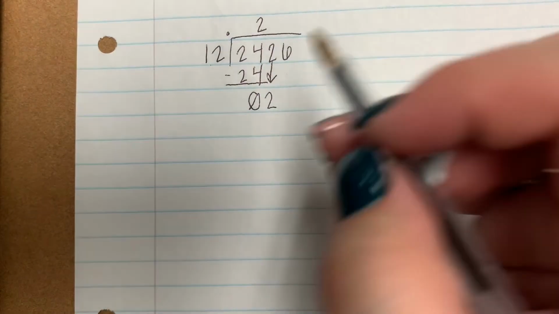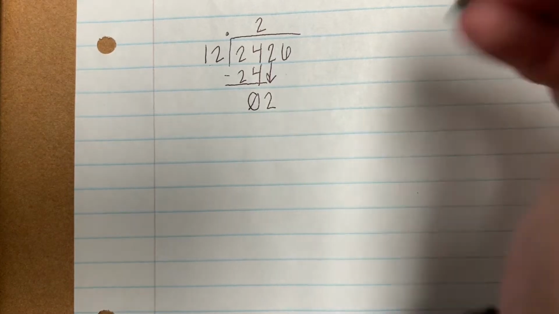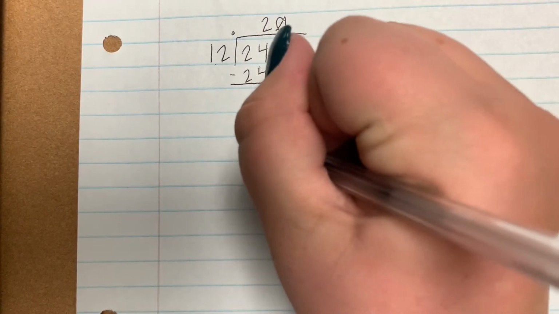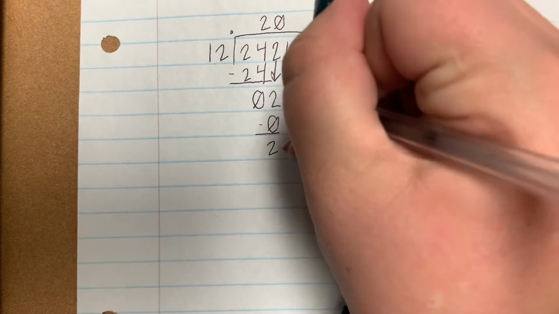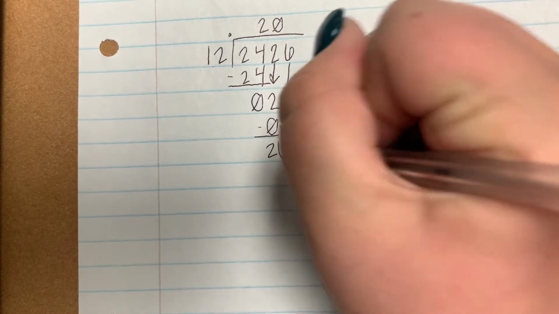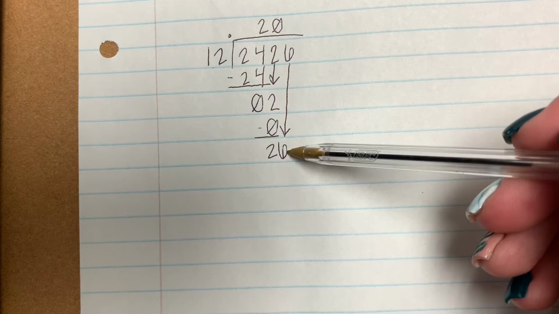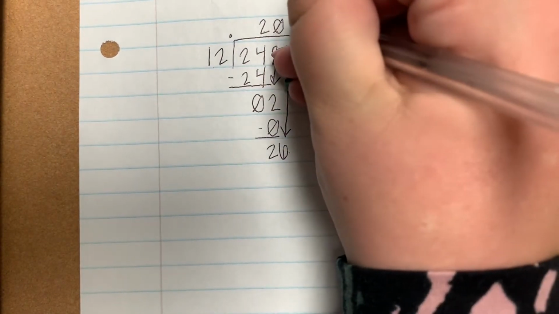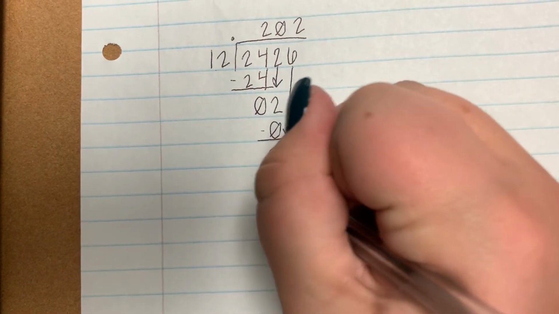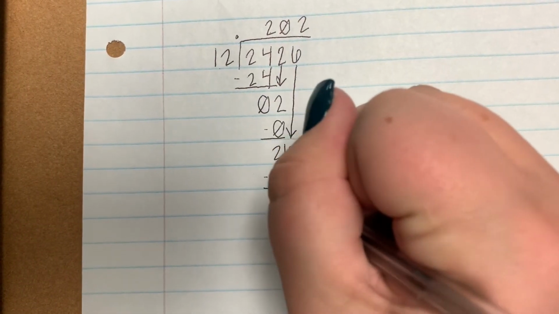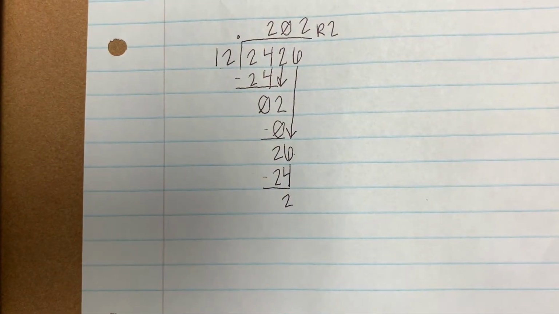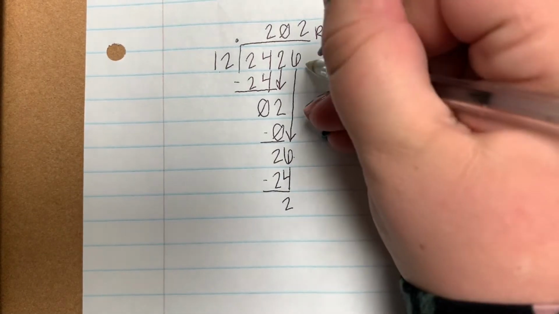Now, a common mistake would be to go straight to 26. No, you can't do that. You've got to still work with the 2. And 12 goes in there 0 times, obviously. You subtract 2 minus 0, which is 2. Bring down a 6. And now you have, how many times does 12 go into 26? Well, I knew that 12 can go into 24 2 times without going over, so I'm going to use the same answer. 2 multiplied by 12 is 24. 26 minus 24 is 2. So this would be 202, remainder 2, which is a whole lot of 2s.